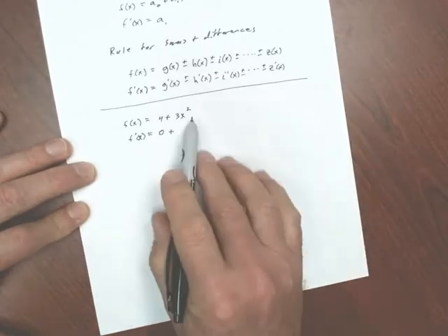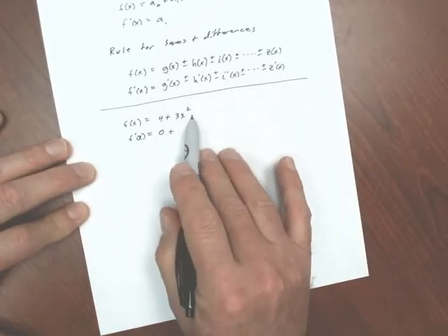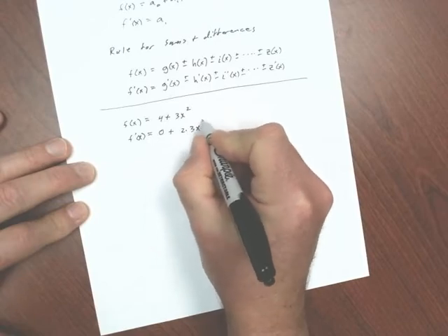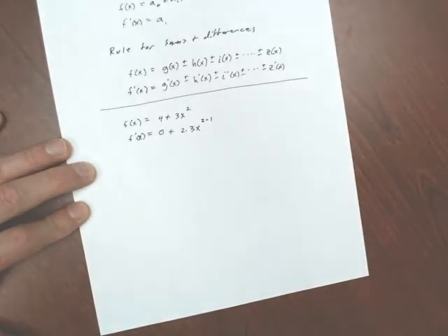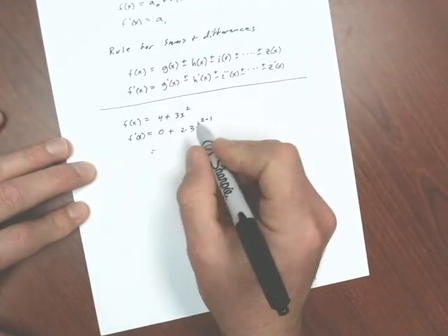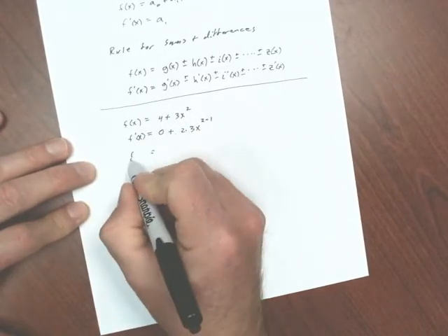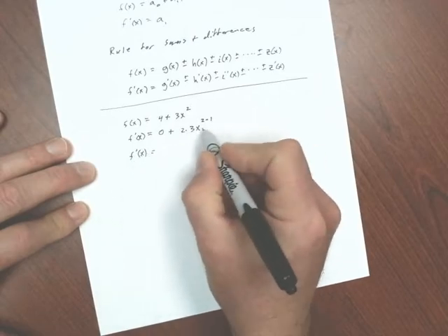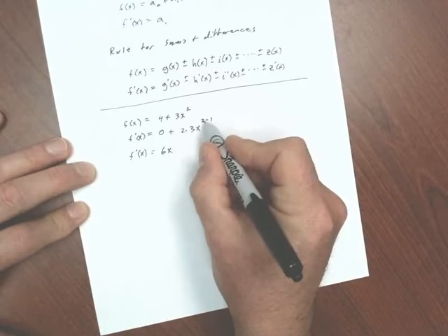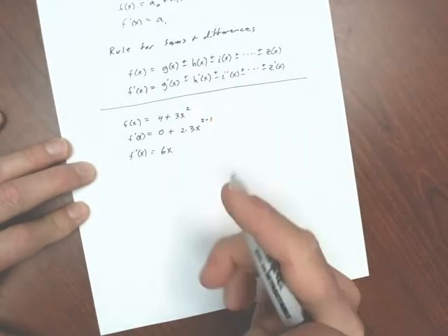plus applying the power function rule just to this term, we get 2 times 3x to the 2 minus 1. Of course, the 0 goes away, so f prime of x equals 6x to the first power, because 2 minus 1 is 1.